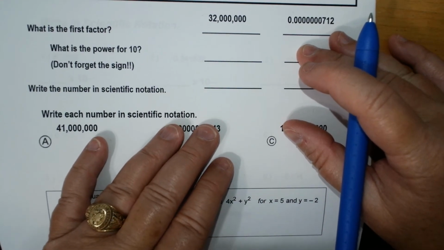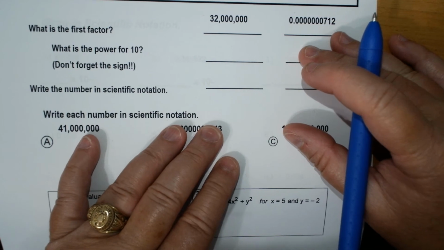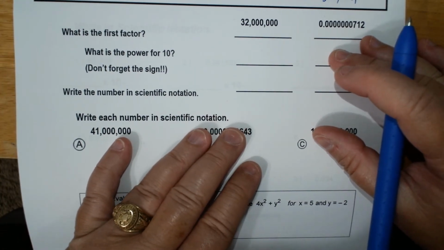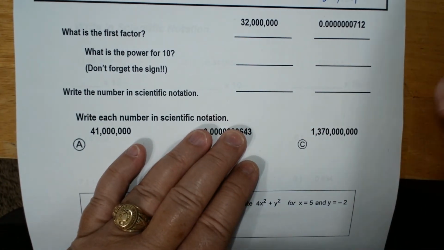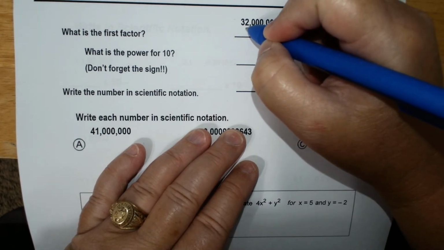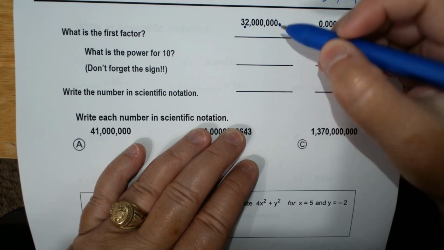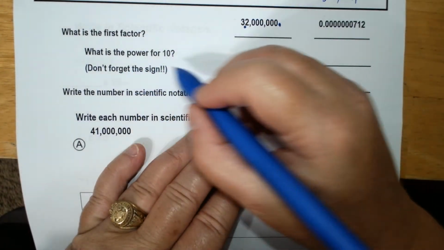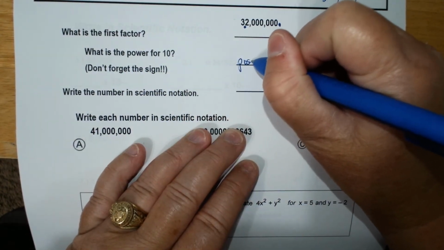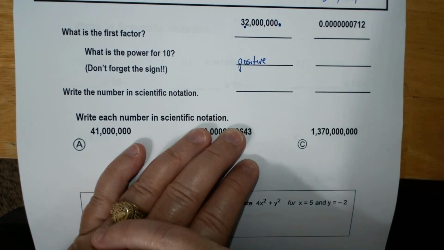Okay, now we're going to go opposite. We're going to go from standard notation to scientific notation. My decimal is here. I've got to get to here. It's got commas. What is the power? It's going to be positive because it is a large number.